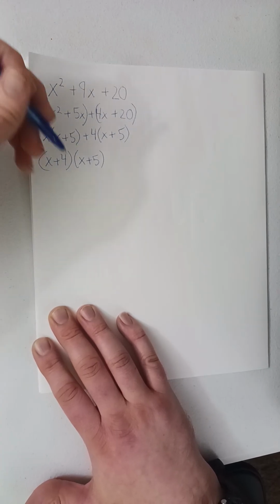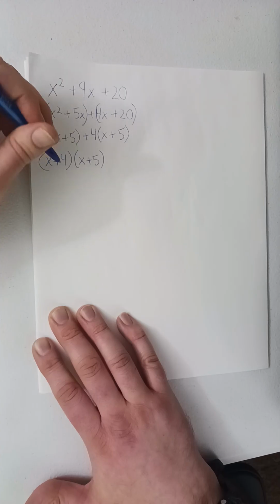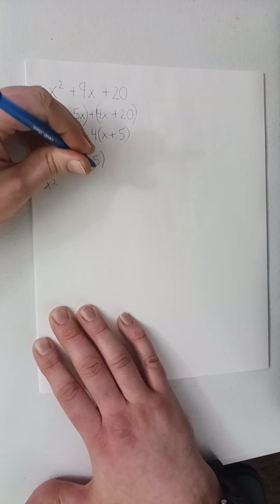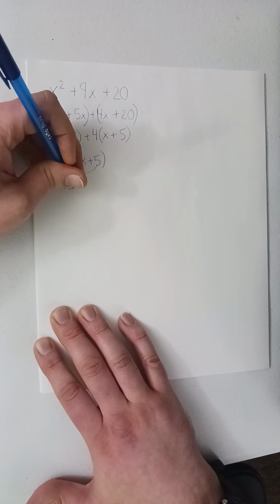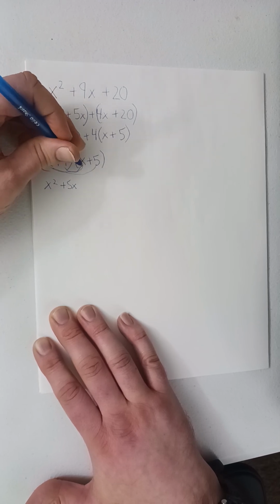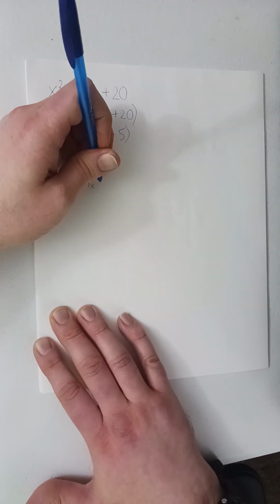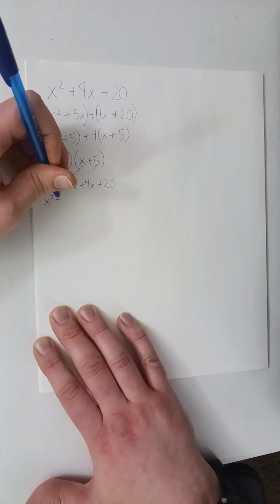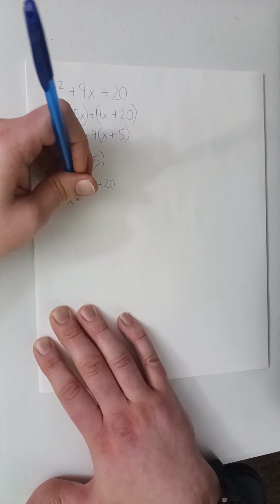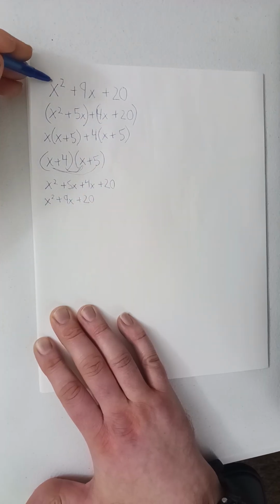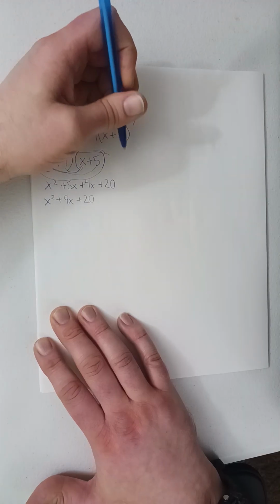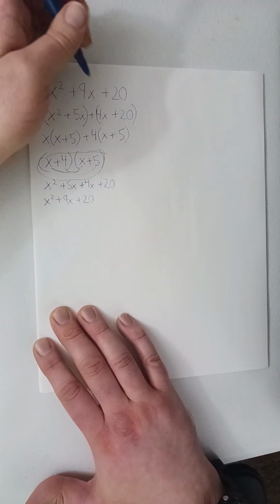So this is correct. In fact, if we multiply this out, we have x times x, that's x squared. Then x times 5 is 5x. And then 4 times x is 4x. And 4 times 5 is 20. We add these together, we get x squared plus 9x plus 20, which is the same as what we started with. So this right here is kind of convenient because it's a product that equals that full amount.